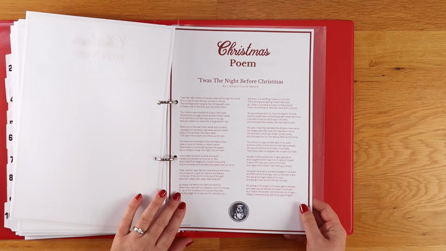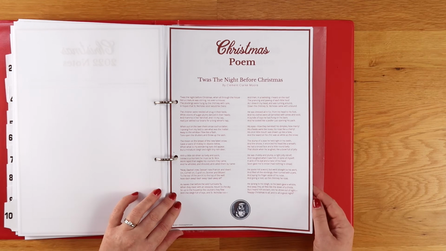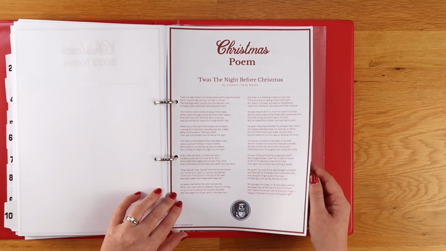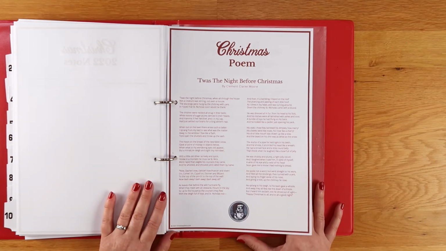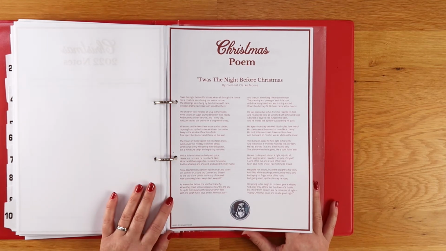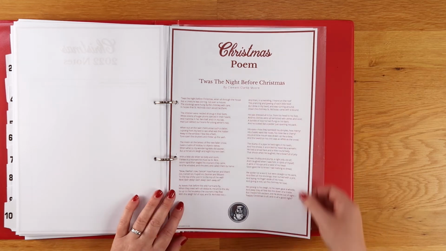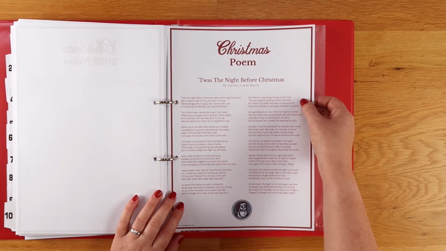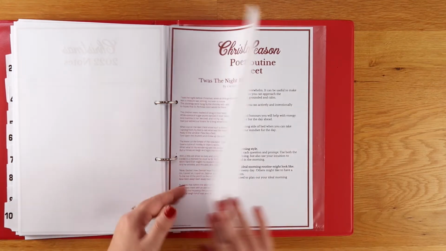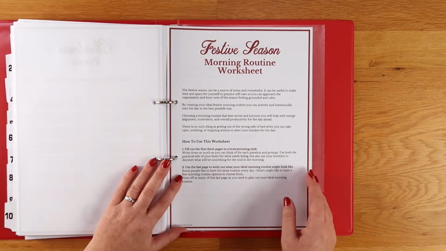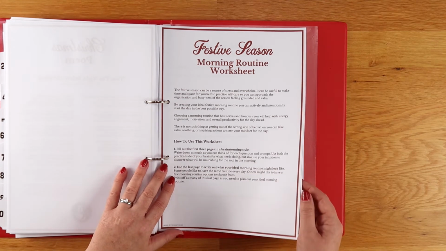Then we also have this beautiful page of the famous poem "'Twas the Night Before Christmas," just a little something to read out to your family on Christmas Eve. It's something we love to do. You could even put this up, you could frame it, or it's just something nice and inspirational to read as you're doing your Christmas planning. And then the final thing is the morning routine worksheet.